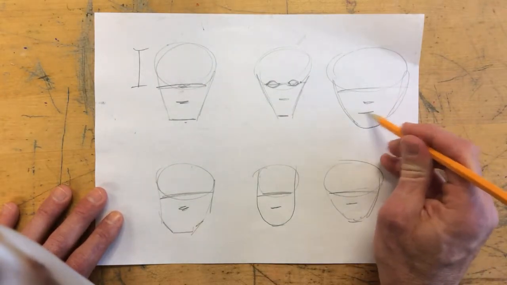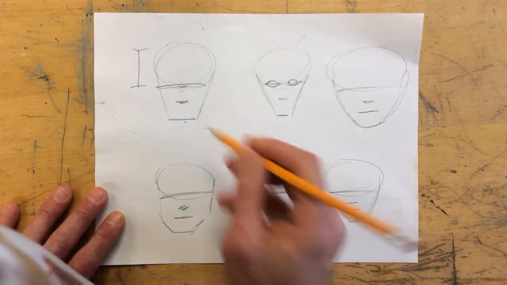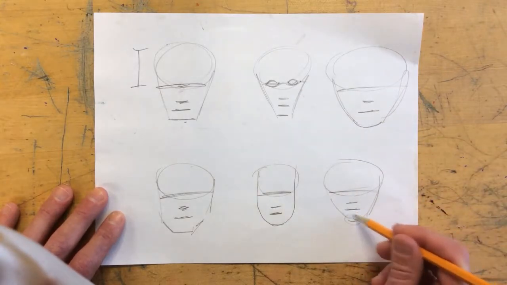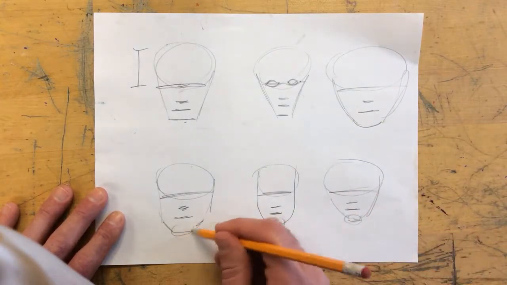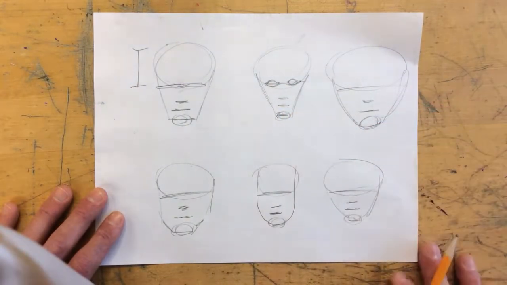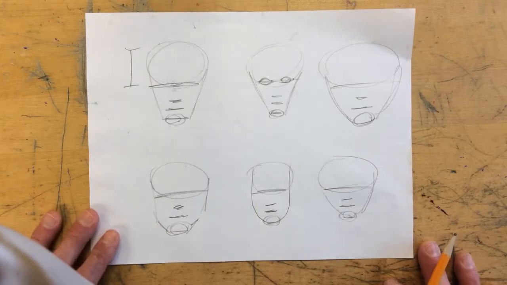Halfway down from that is our mouth. You notice that the mouth is a little wider than the nose, but not by much. And then we need room down here for the chin. You don't have to draw this circle. The circle is more prominent in males and more covered up in females, but we all have a chin bone, so that's helpful to see.